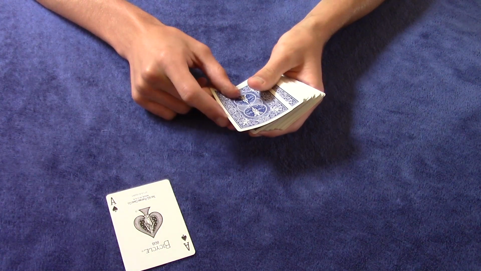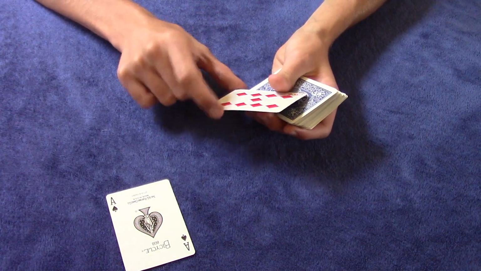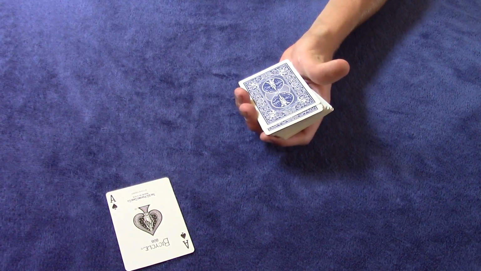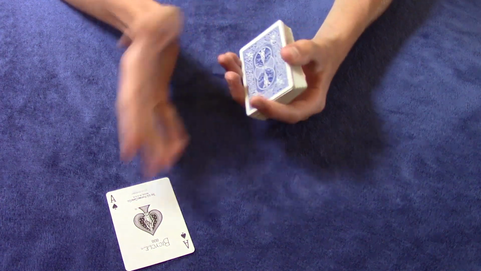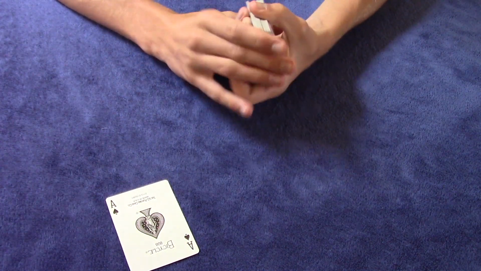Because that has happened a few times to me where people have actually taken the deck out of my hands and looked at the top card and found that it was the indicator card, and then they figured out the trick. So it's all about just distraction and having them focus on this card, and then you do that.